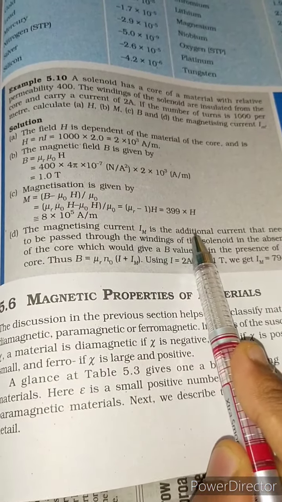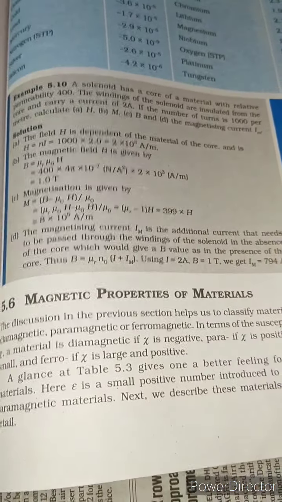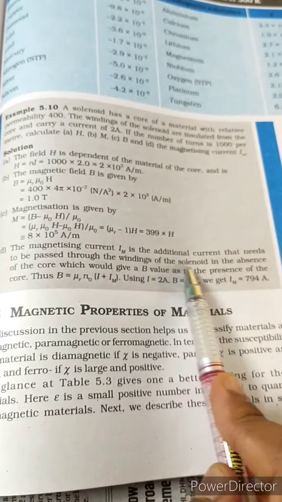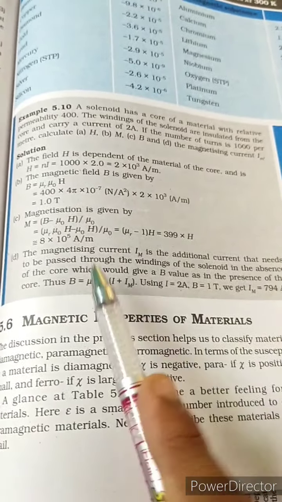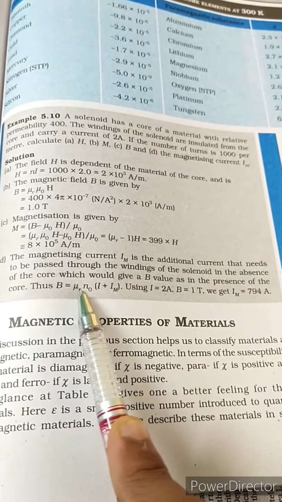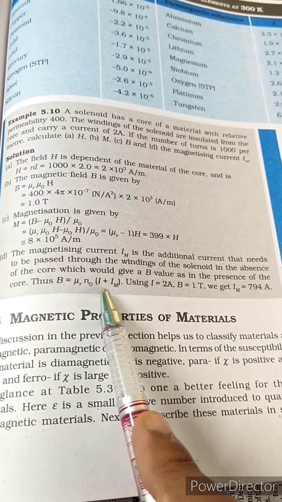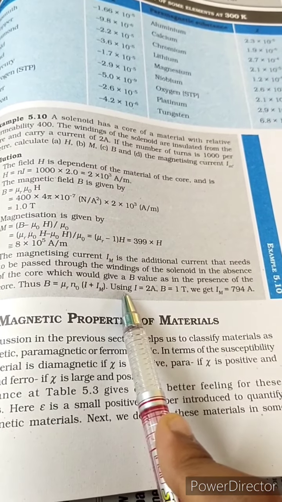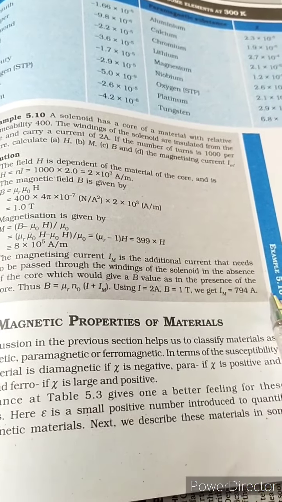The magnetizing current IM is the additional current that needs to be passed through the windings of the solenoid in the absence of the core, which would give the same B value as in the presence of the core, and B equals mu naught n (I plus IM). Using these values we get this.